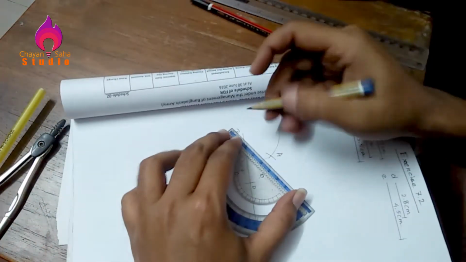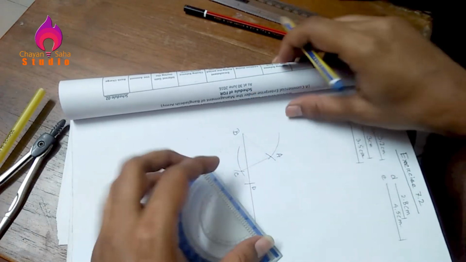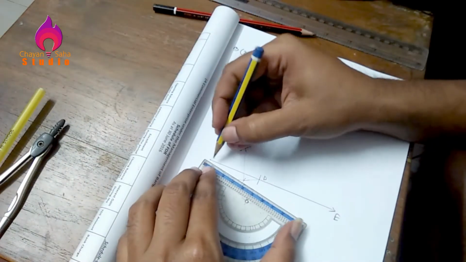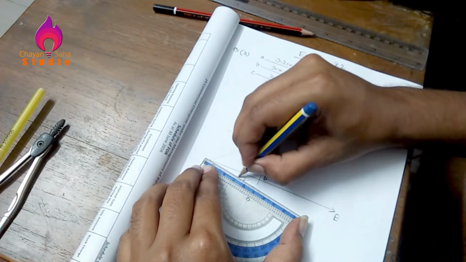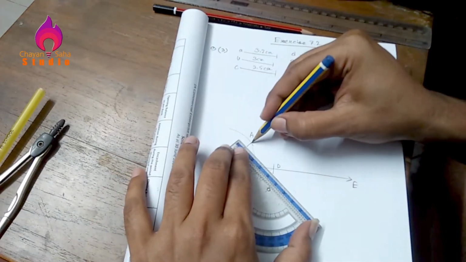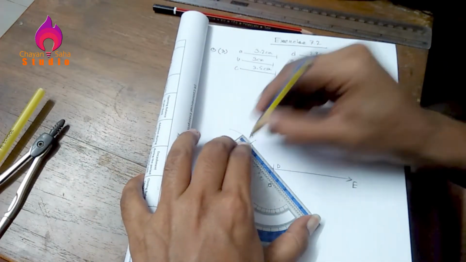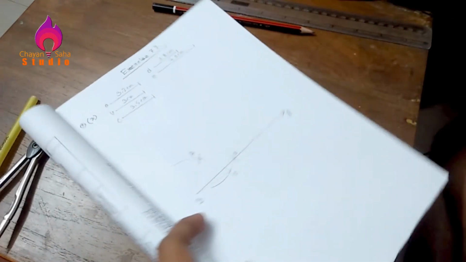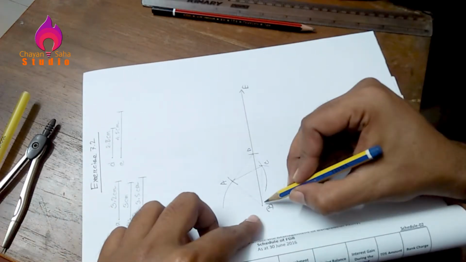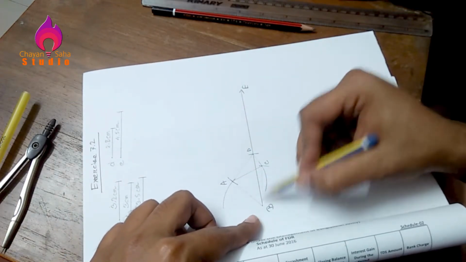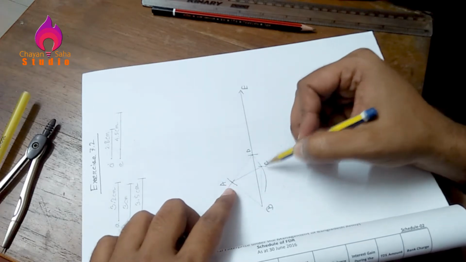So now join AB, then BC, and finally join AD. So done. I hope you can see the figure. So I have connected AB, BC, CD and AD, and finally A, C.